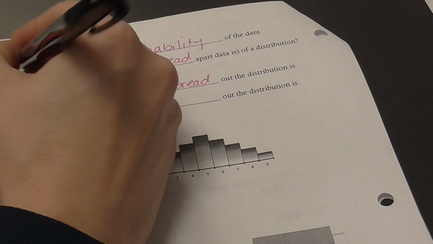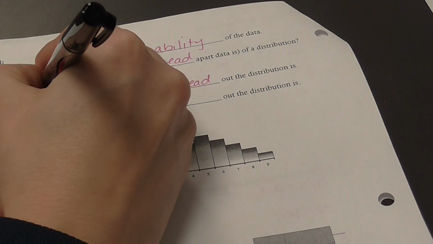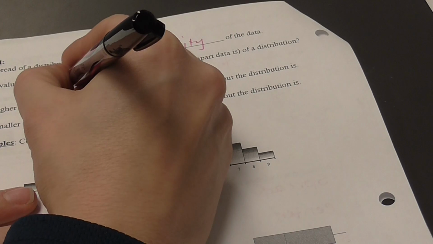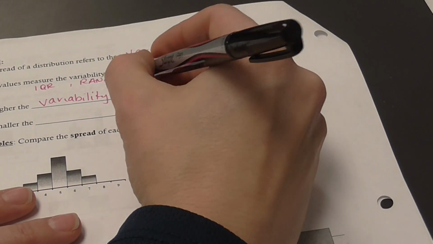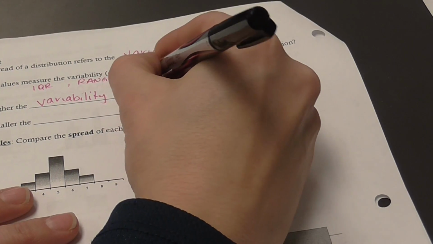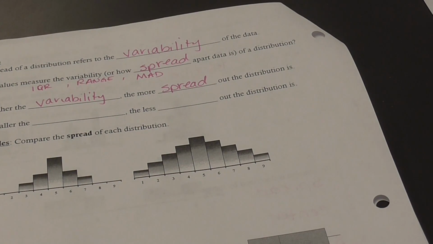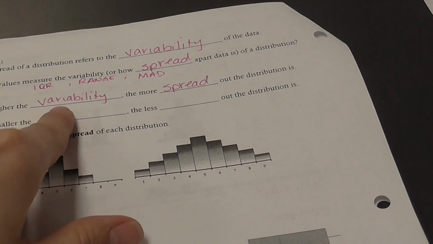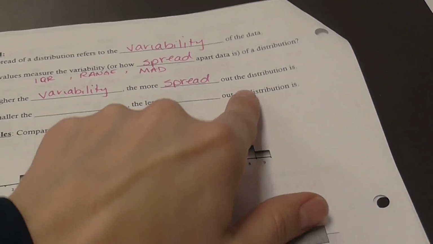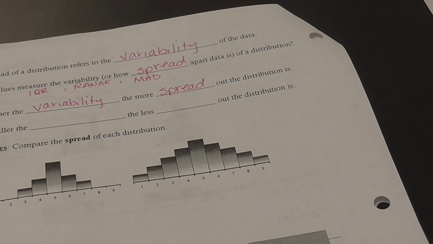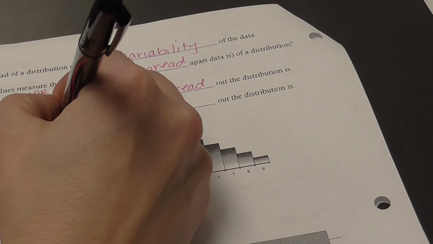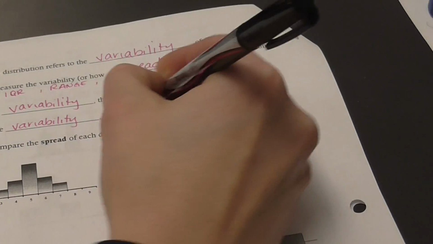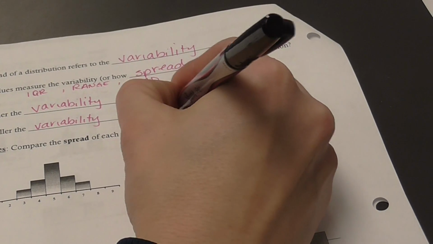What values measure this? These are things like your IQR, which measures how variable it is, the range, and the big one that we've talked a lot about lately is the mean absolute deviation. The higher the mean absolute deviation, the more variable it is. All right, so the higher the variability, the more spread out the distribution is. So when it's graphed, it's more spread out, it's wider. The smaller the variability, the less spread the data is.